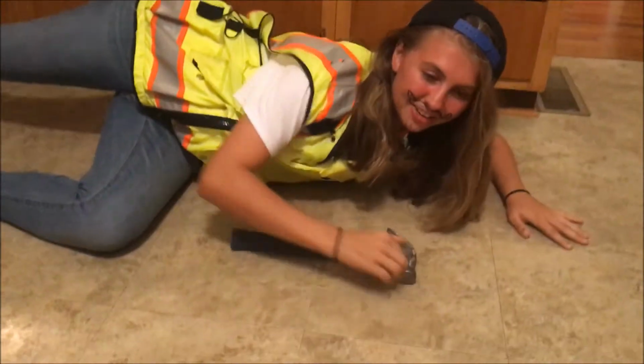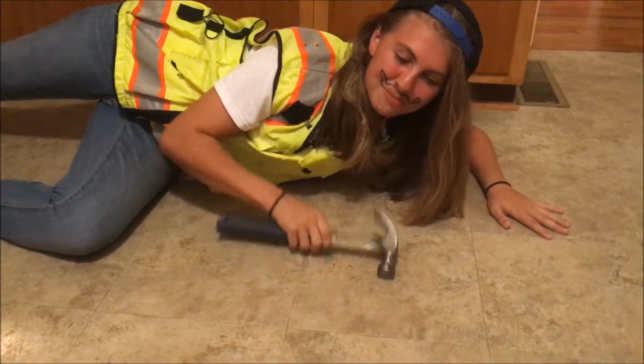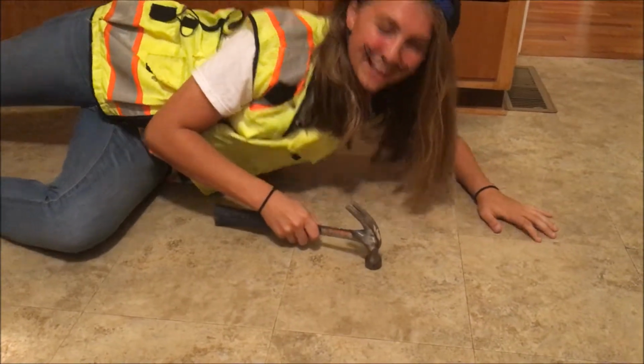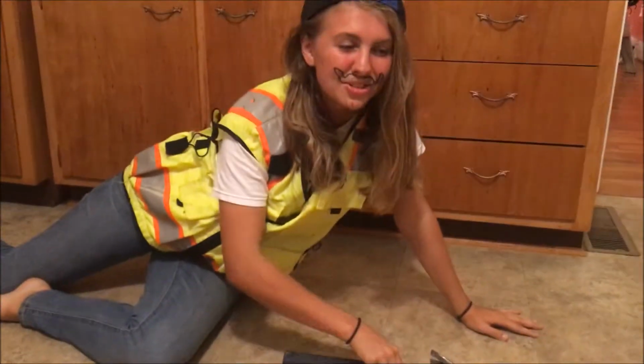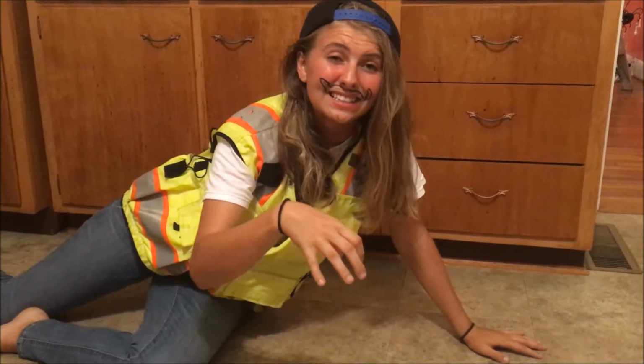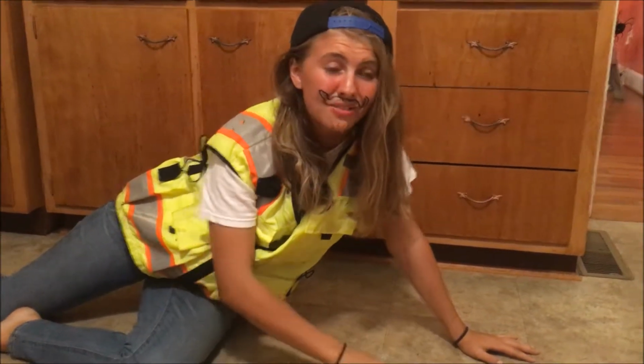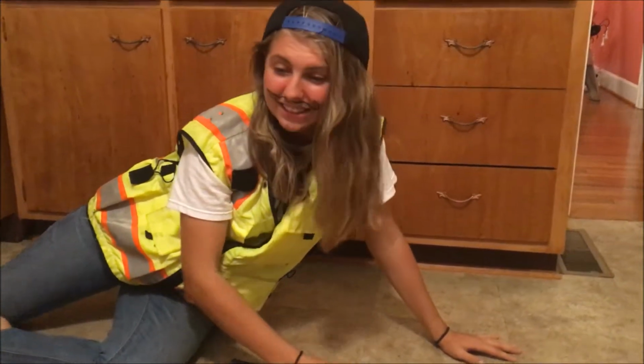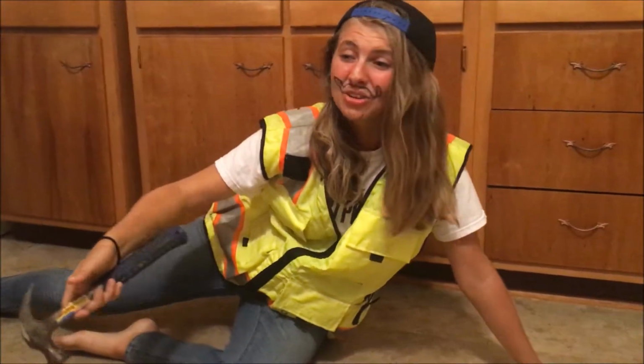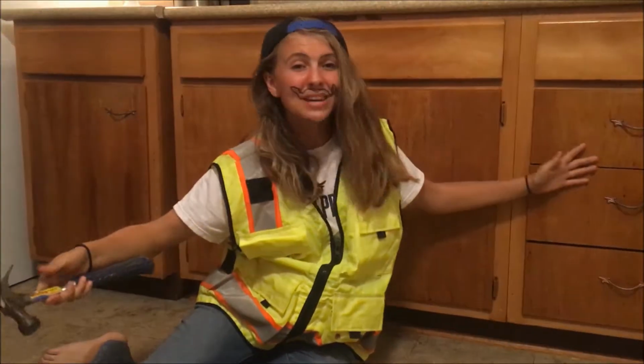Now we'll go to the floor. The floor here, this nice floor that I put in myself, it's just like the centrioles. Centrioles anchor things, the spindle fibers in cell division of animal cells. But this floor anchors all of the lovely things we have in the kitchen.